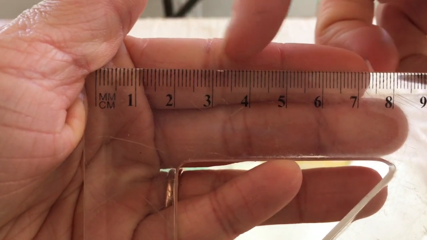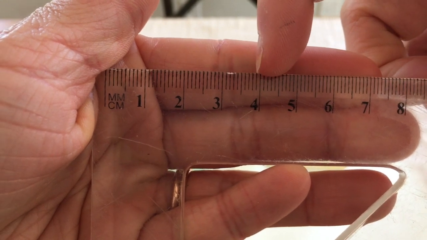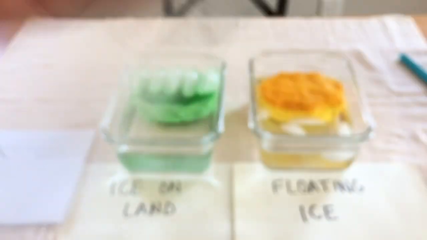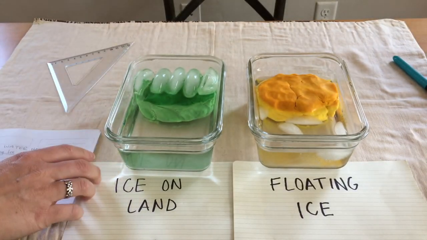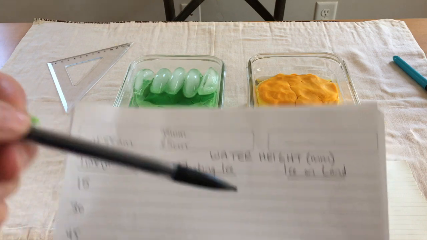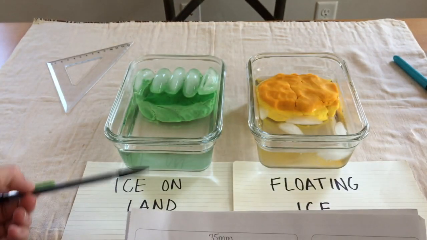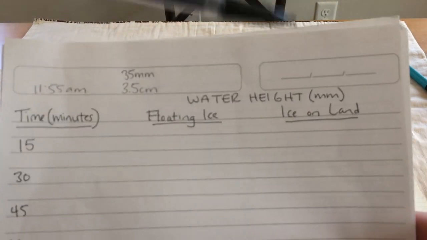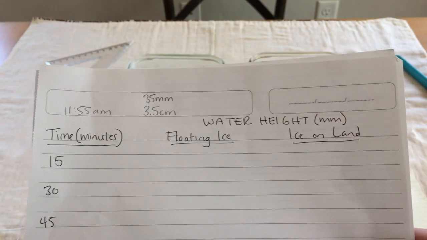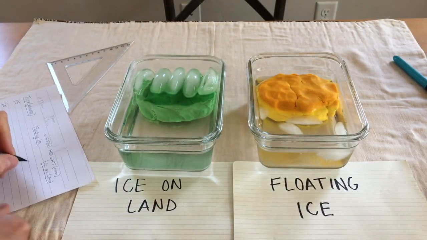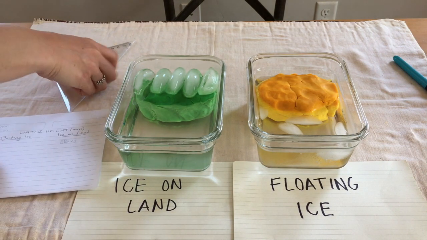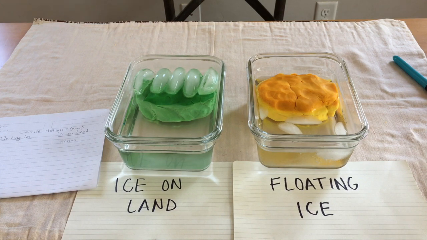So 10, 20, 30, and then these 8 little lines here for 38 millimeters. So I'm going to write on my sheet the ice on land. Because remember what bin you have. Make sure you put it in the right spot. This ice on land will now say 38 millimeters after 15 minutes.